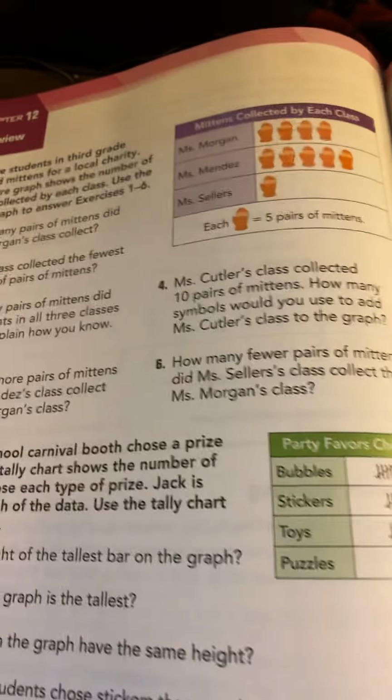All right, so we're going to go over the Chapter 12 review. This video is going to go over the first page. It looks like this. All right, so let's go.